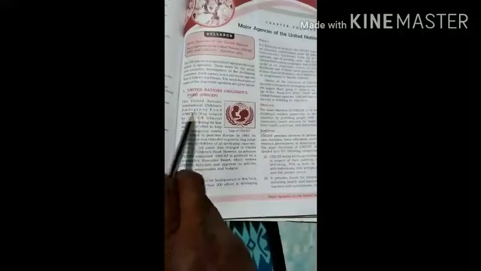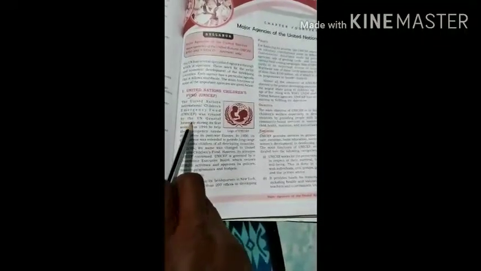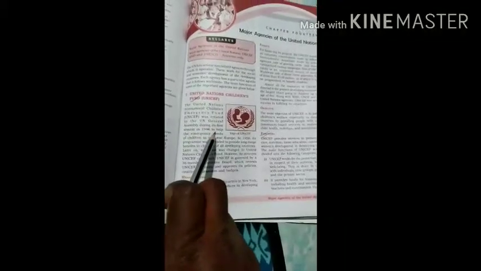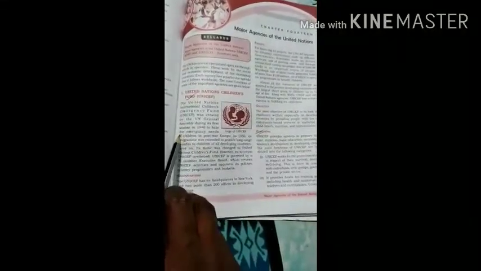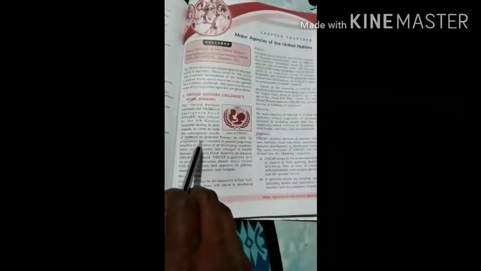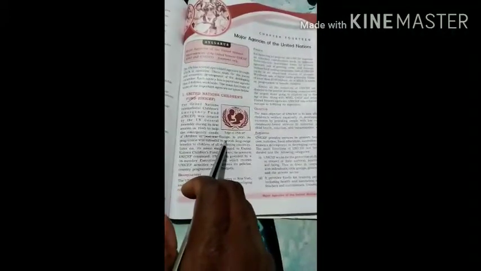The United Nations International Children's Emergency Fund was created by the UN General Assembly during its first session in 1946 to help the emergency needs of children in post-war Europe.